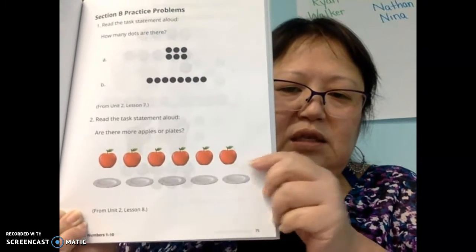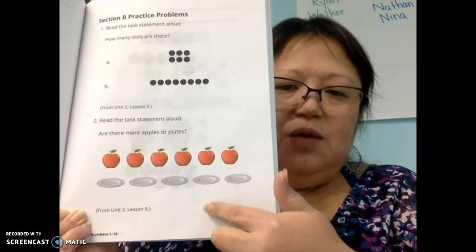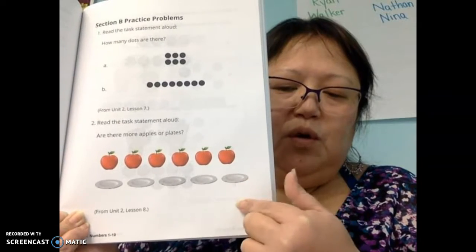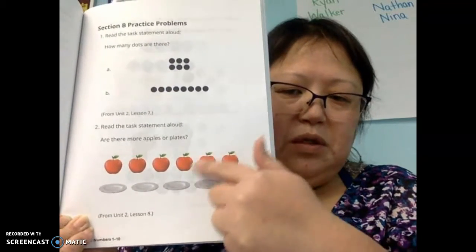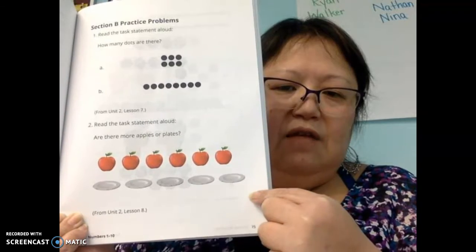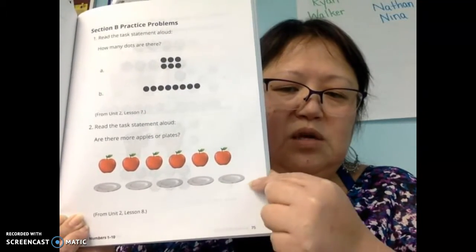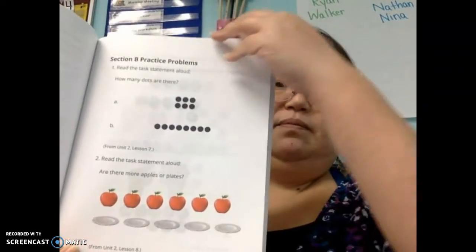And then number 2, you have to circle the group that there's more of. So if you think there are more apples, you would circle the apples. If you think there are more plates, you would circle the plates.